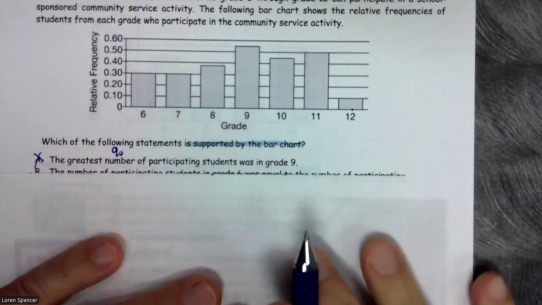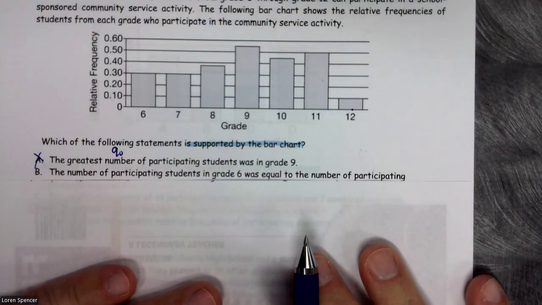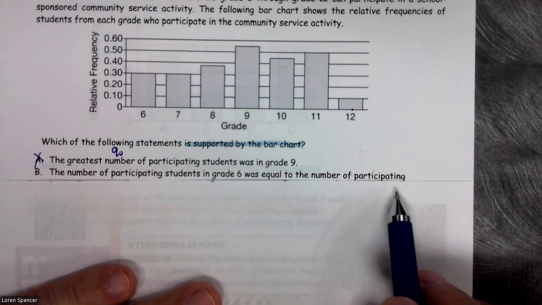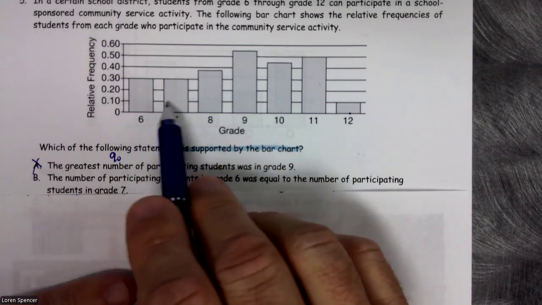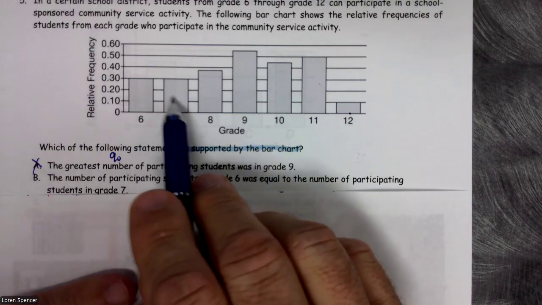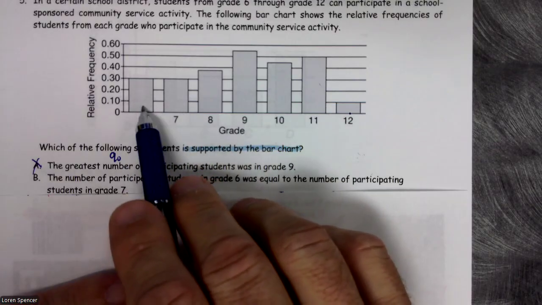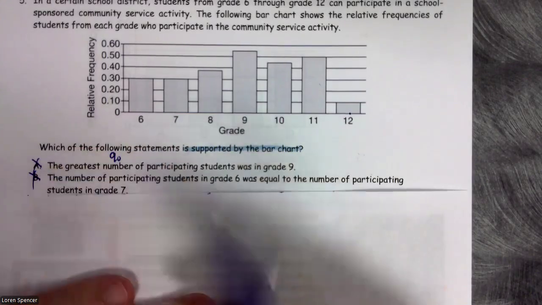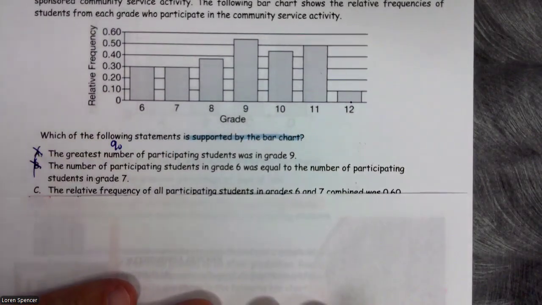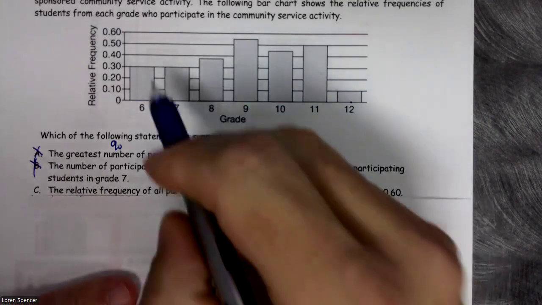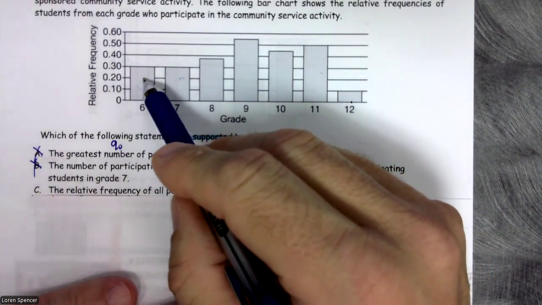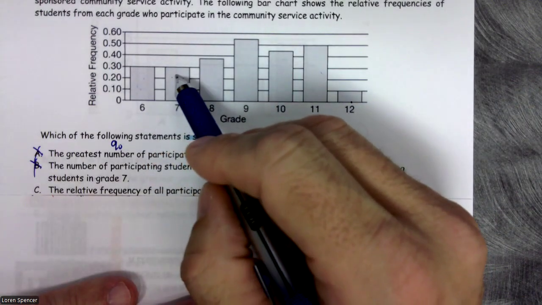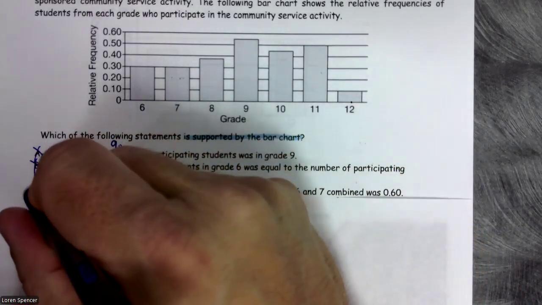so can't say that. The number of participating students in grade 6 was equal to the number participating in grade 7. No, the percentages are the same, but we don't know how many people were in 6th grade and 7th grade, so that's a no. The relative frequency of all participants in grade 6 and 7 combined was 0.6067. You cannot add across bars. You can say 30% of grade 6 and 30% of grade 7, but I can't add these two together. That's not possible.